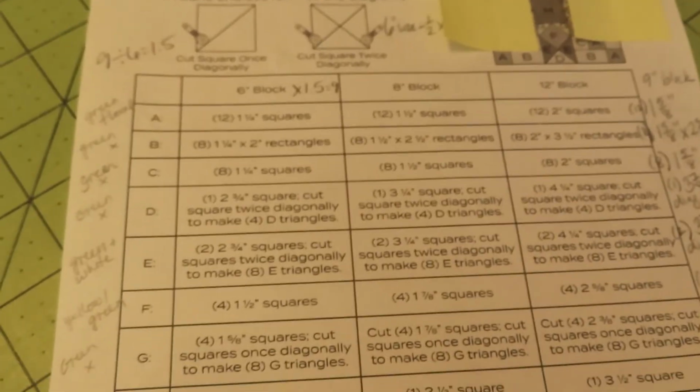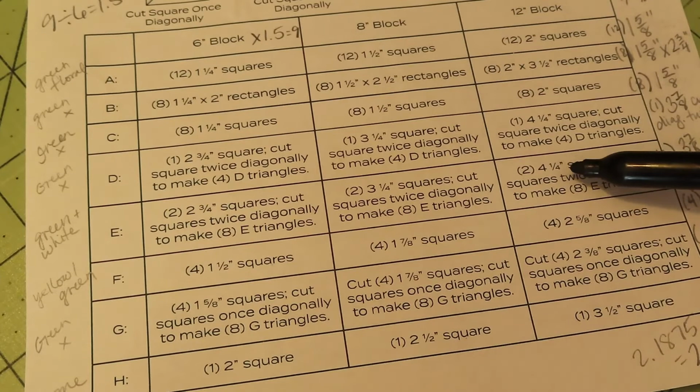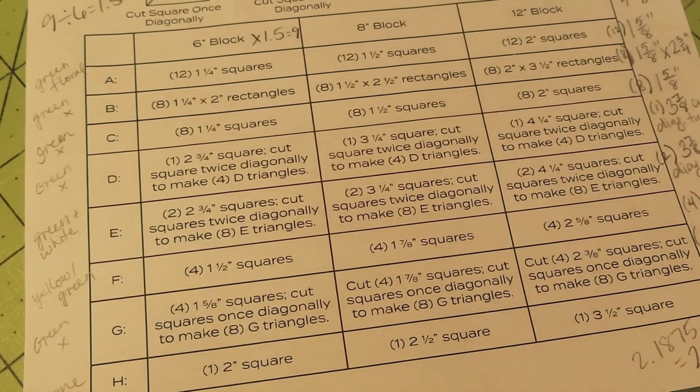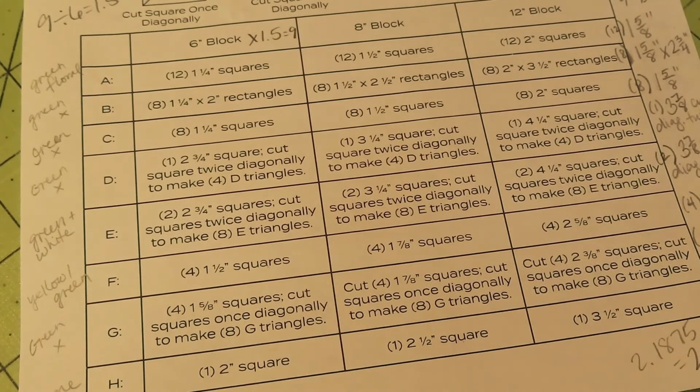I used it to also help me see, if these fractions didn't work out exactly using this math, I knew that there was probably extra fabric there to trim down.